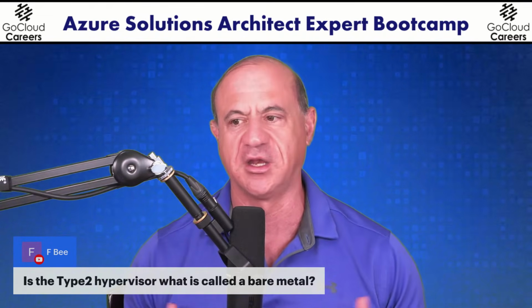So in a type 2 hypervisor, what's called the bare metal? The physical server itself, that server you buy from Dell or Lenovo or HP. The server itself is bare metal, because if you open a server, what are you going to see? Well, what you're going to see is a motherboard, you're going to see DRAM, you're going to see CPU. You guys all know what a server looks like inside?